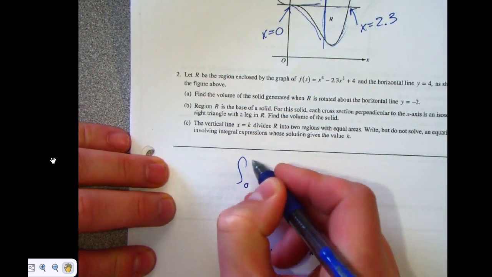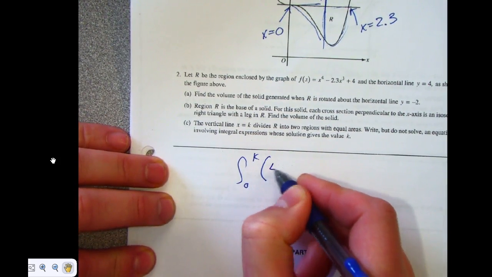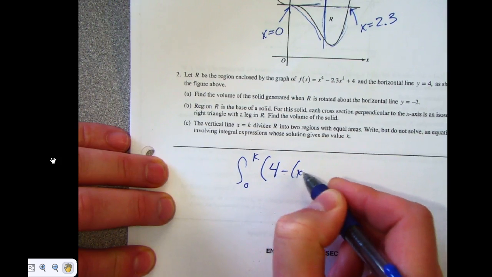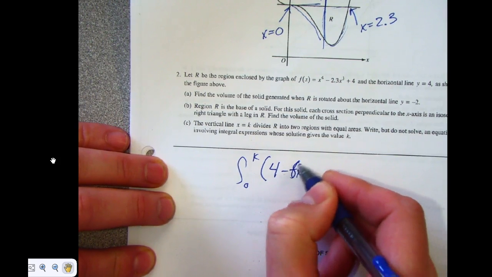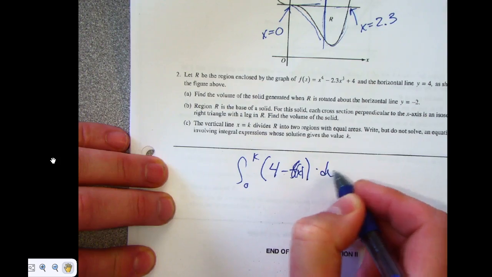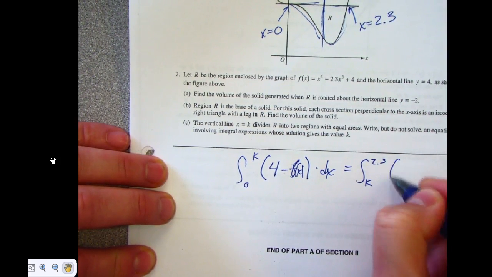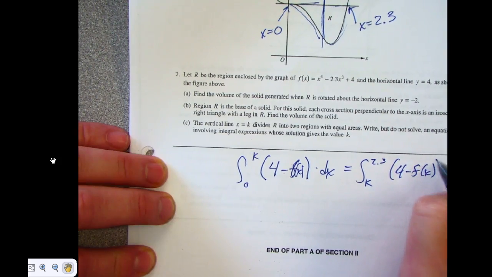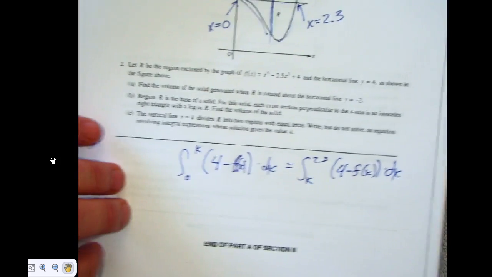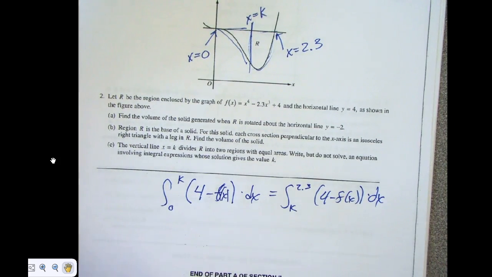So I'm going to integrate from 0 to k of 4 minus f of x, and that equals the integral from k to 2.3 of 4 minus f of x. And if I can solve that, which I'm not going to, I don't have to, that would make it so that these two areas are equal, which would make it so that line is cutting the areas.